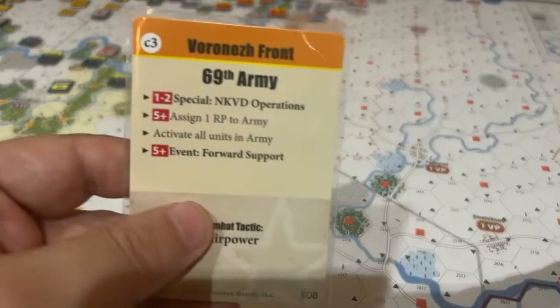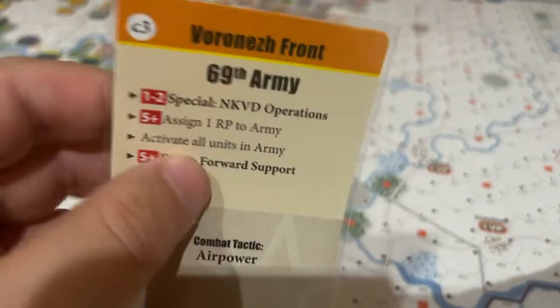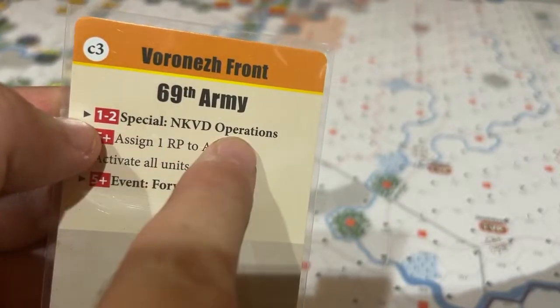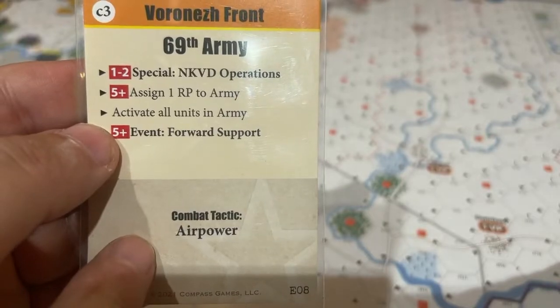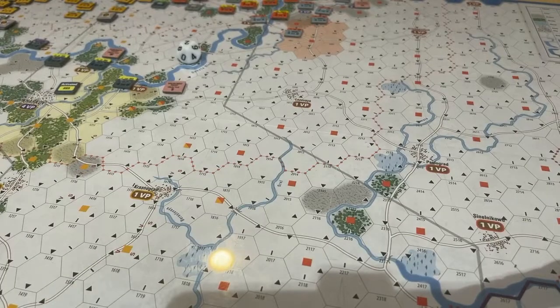But the primary card is the 69th Army. And oh boy, did I make the right choice. So they're going to do NKVD operations. That's a special event. So they're going to do that. And this doesn't apply. They're doing this part here. And the auxiliary card is not going to help them because this is a special event. And I'll show you what that special event does as soon as I can find it. It's in the player aid. Oh boy. Here we go.